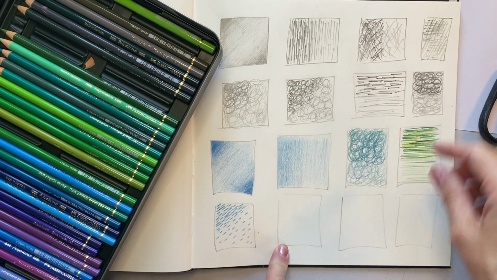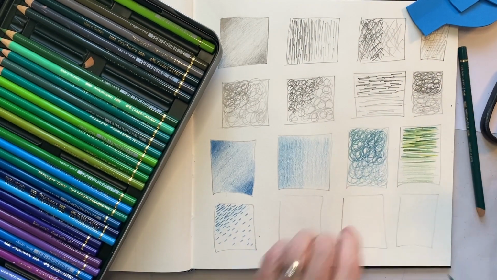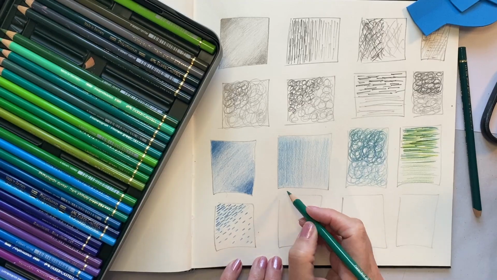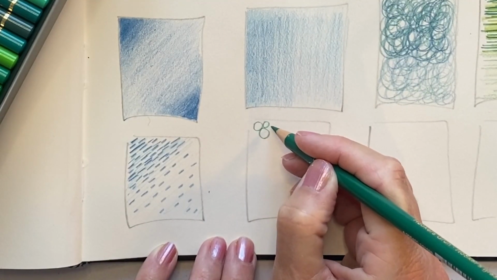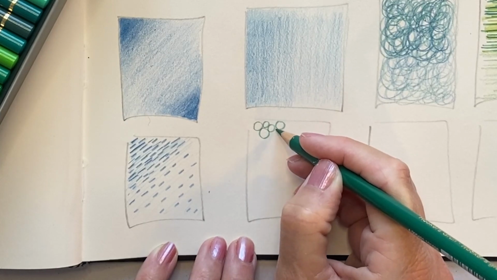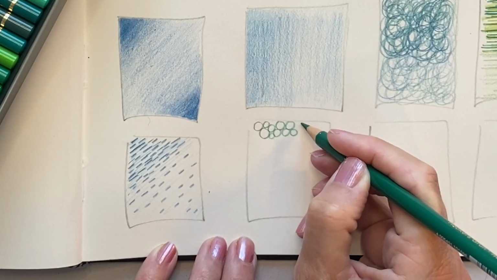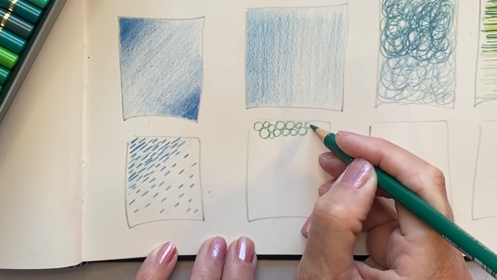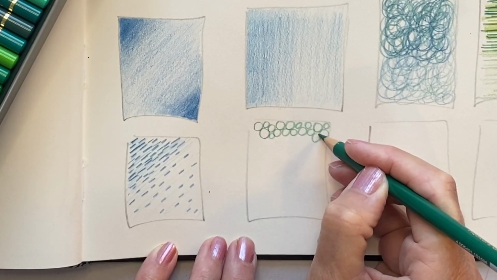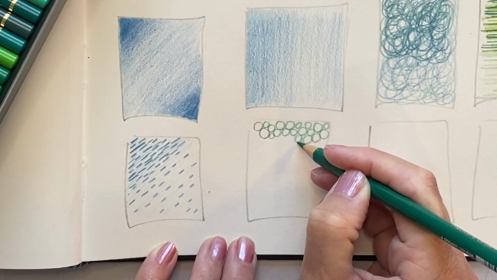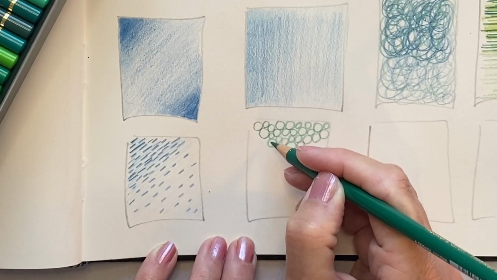So in these last three down here, I'm going to do a few more ideas. So I'm going to do some circles, and with these I'm joining the circles together, and they're quite small, like this. There we go. And then as we come down the page, they're going to get a bit bigger.